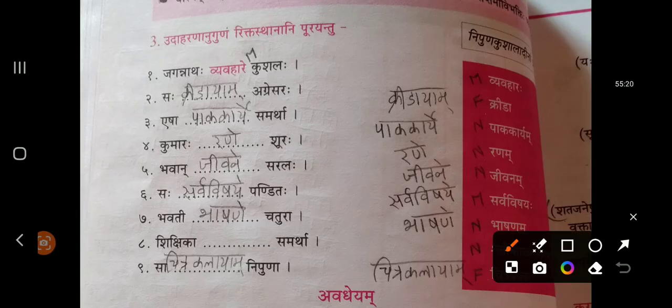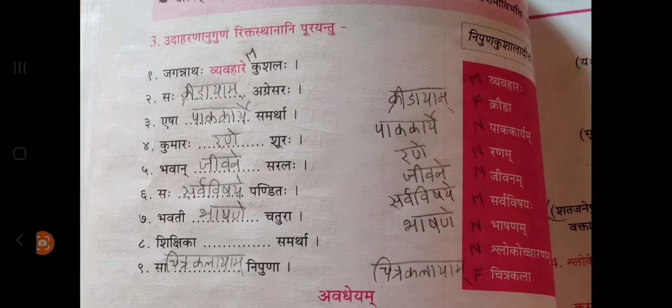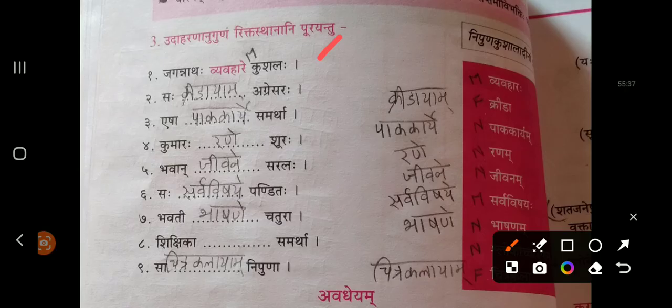Now in a similar way you need to get each and every meaning, understand the sentence and fill in the blank. Match with this box, with the best match. Now I'll give you the answer. जगन्नाथः व्यवहारे कुशलः. सः क्रीडायाम् अग्रेसरः. एषा पाककार्ये समर्था.